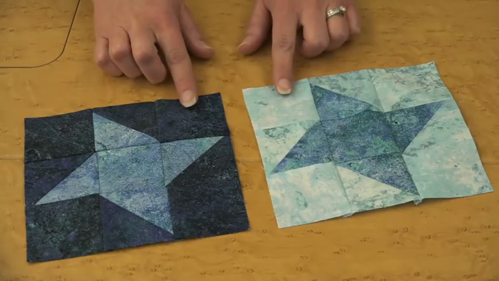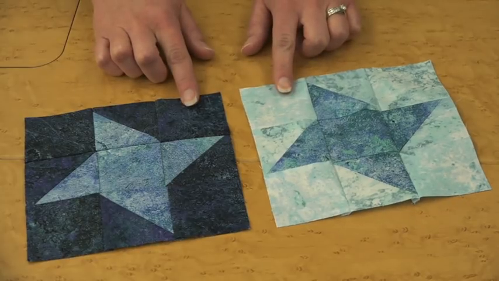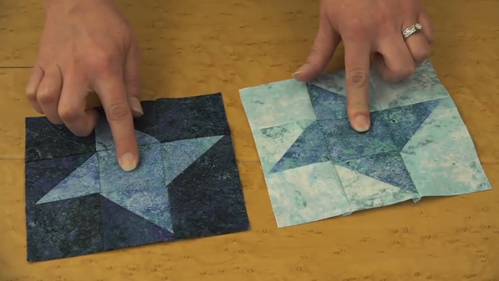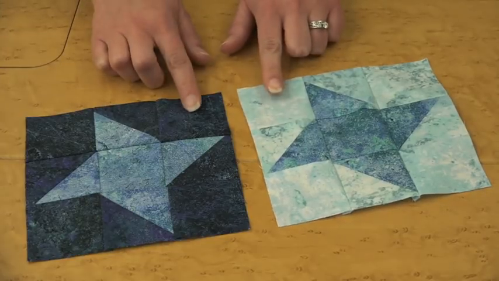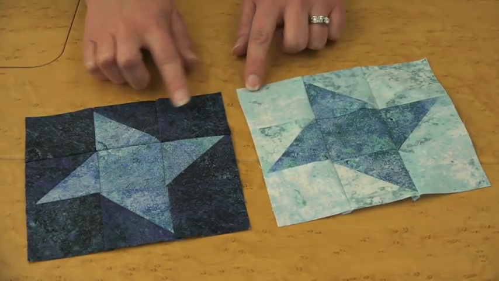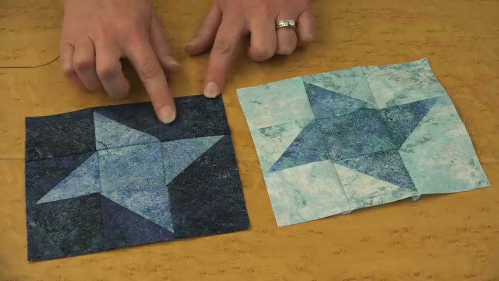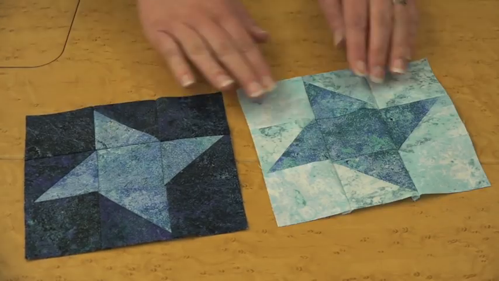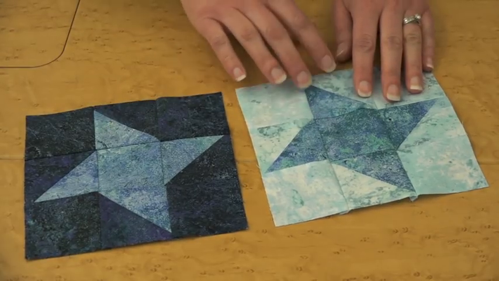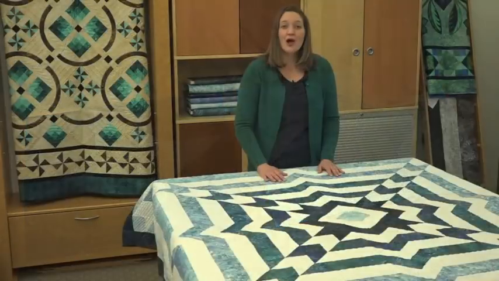So here are two blocks that we made using the same tones. We did the mid-tone in the middle, and then a light on this one and a dark on this one. And you can see how the contrast can really emphasize the design more in this one, where it's a little more subtle in this one, not as much contrast. We're going to take a look at some quilts that illustrate these concepts.